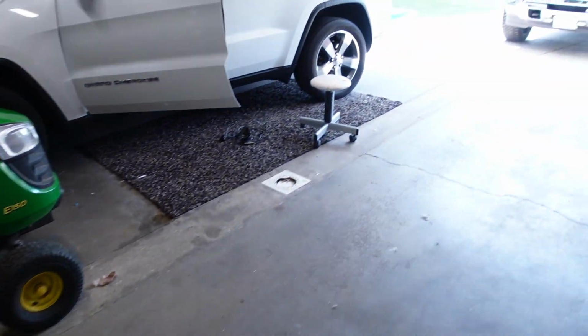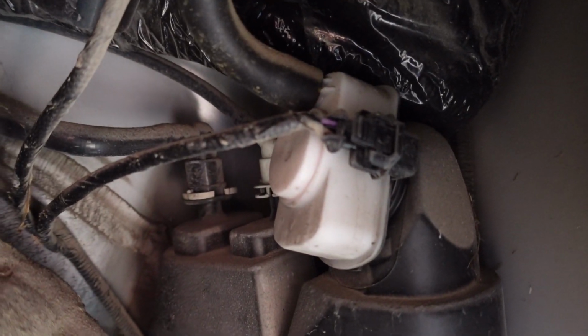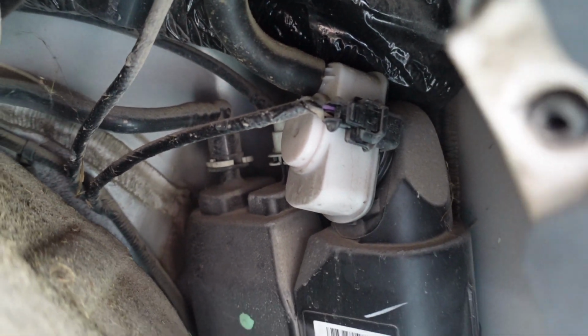Let's get over here and pop this sucker in. Let's go. All right, now as advertised, we got that loose, and lo and behold, there is the pump. Now hopefully that's what's bad here.